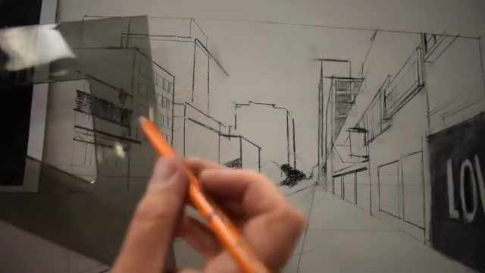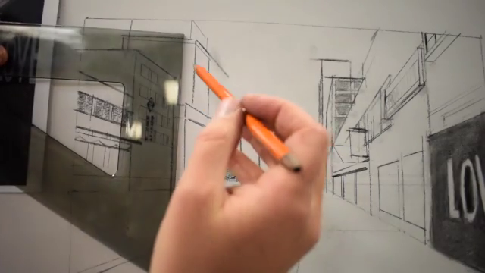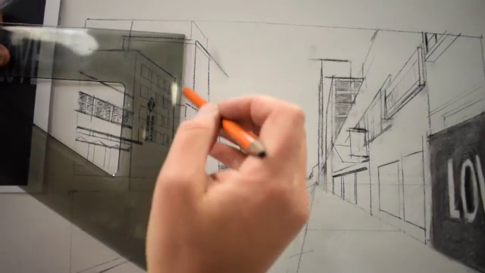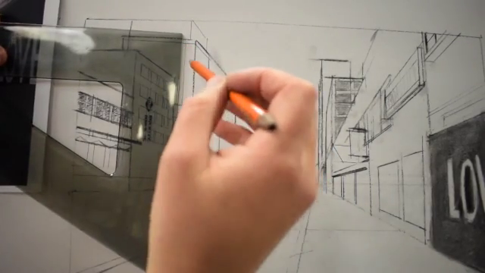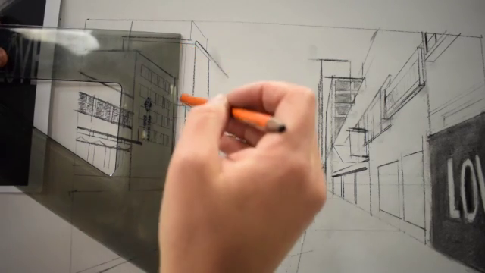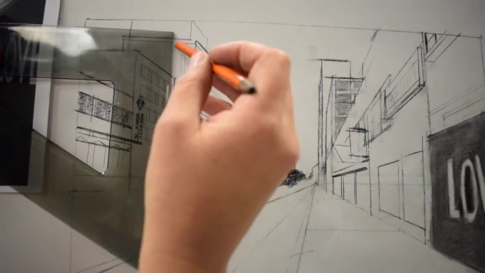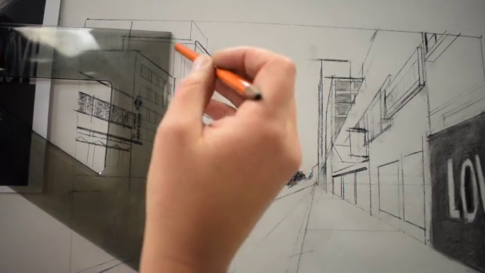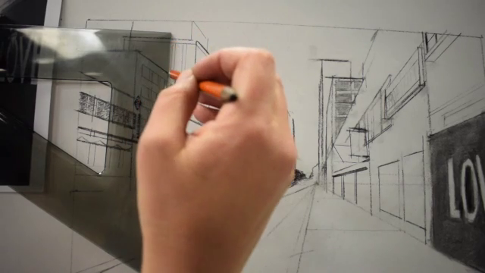And now I'm going to go to this side and do windows. The great thing about this side of the building is it is not technically in perspective, so you can draw them like regular equal distance stripes or regular rectangles. Nothing is angling back to that vanishing point.